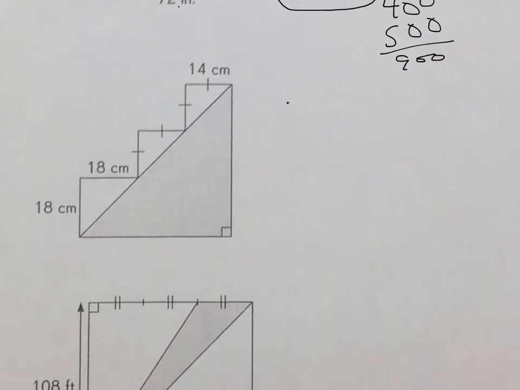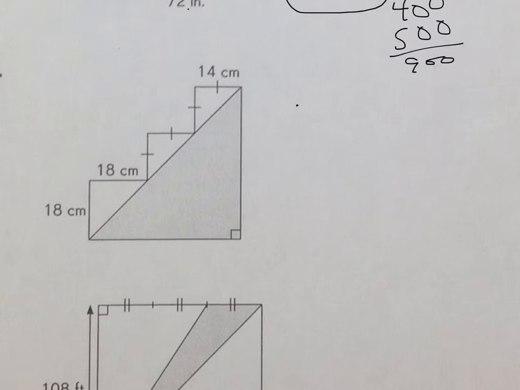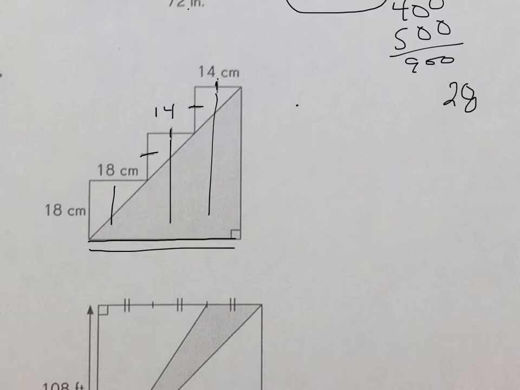Ooh, interesting. I like when these kind of get fun and unique. So I want to get the shaded area. So I need my base, which is right here. I don't see that anywhere, except I do see this. Whenever it has this line, it's telling me all of these are the same as this one. So this is 14, 14, 14, 14. So if that's 14, this is 14. And now I have 14, 14, 14, and 18. So if I add those together, it'll give me my base. So 14 and 14 is 28, and then add 18 is 46. Okay, so my base is 46.